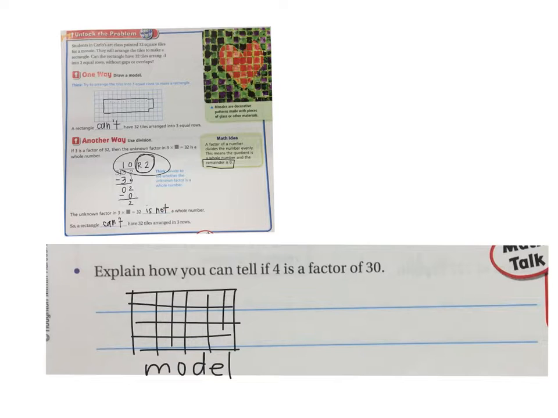Another way is to divide 30 divided by 4. If it was a whole number, then it would be a factor. Try one of those 2 ways and tell me thumbs up if 4 is a factor of 30 or thumbs down if 4 is not a factor of 30.